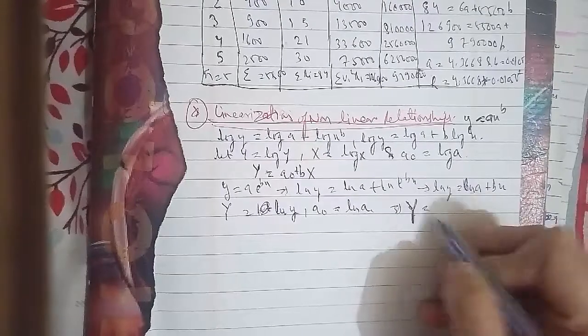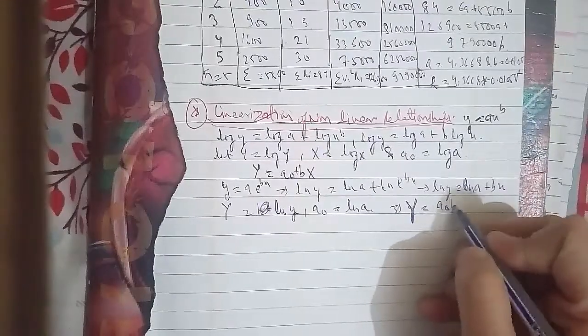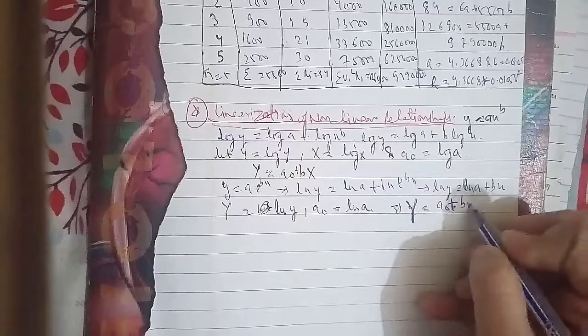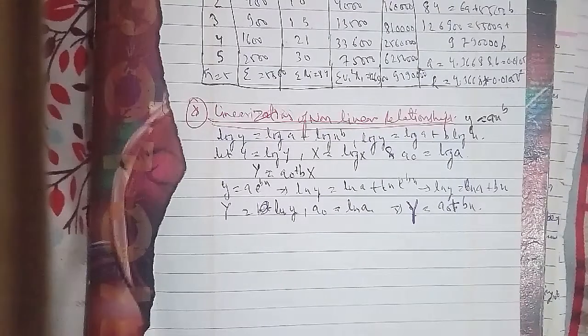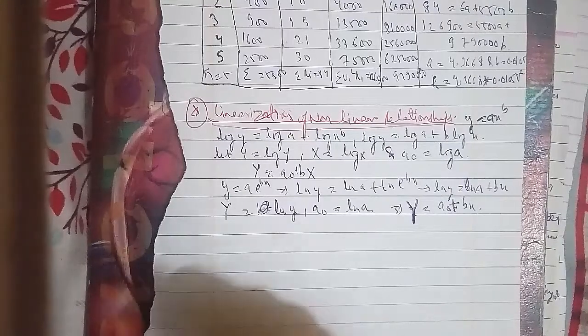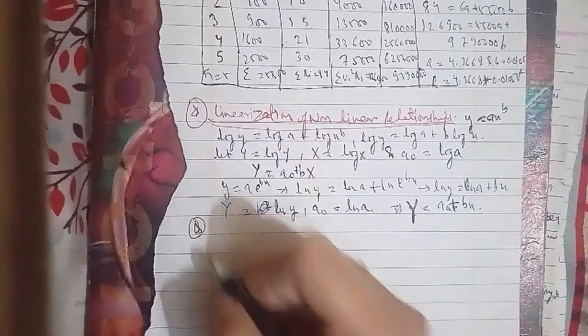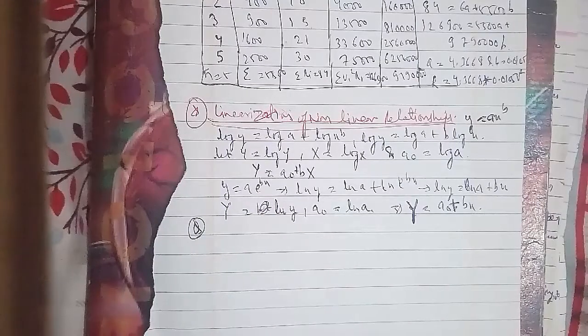This is a straight line. Now we go ahead to the next question, which is an important one. The question we have here: determine the constants a and b by the method of least squares such that y equals a e to the power bx fits the following data.